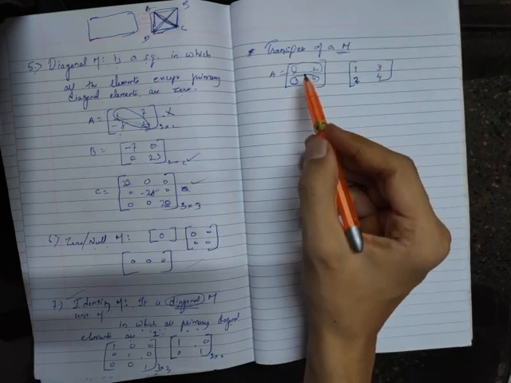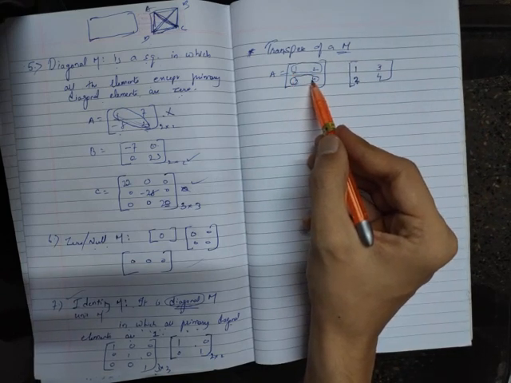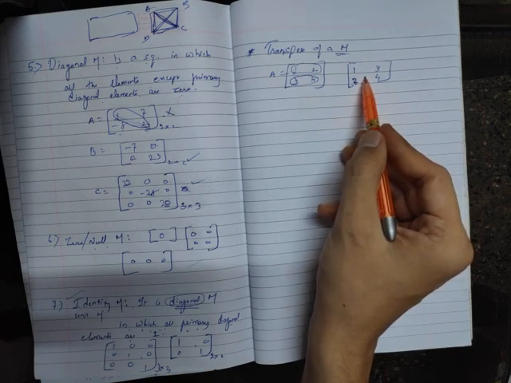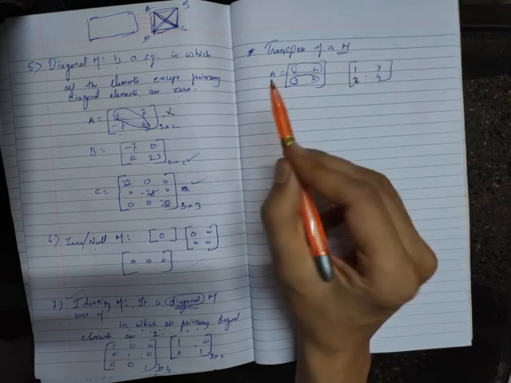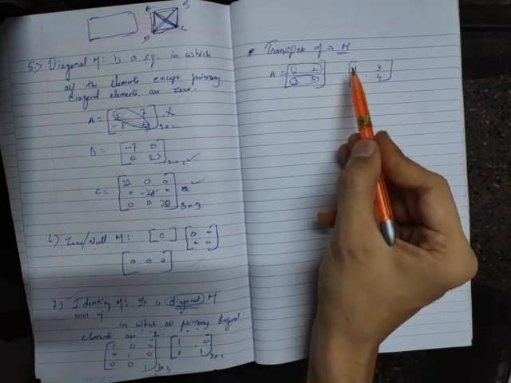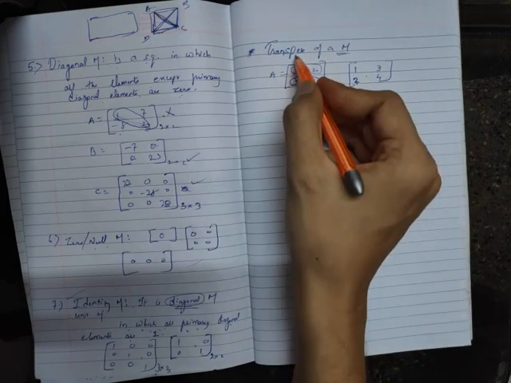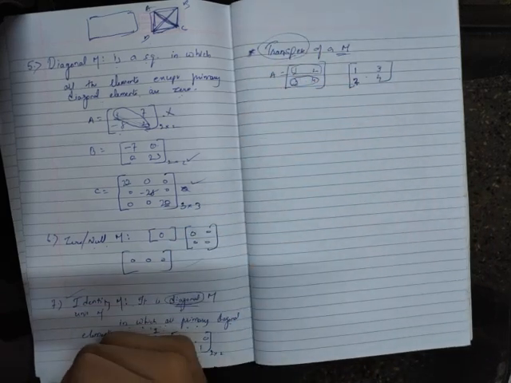That means interchanging of rows into columns. In other words, interchanging of columns into rows is called as transpose of a matrix.